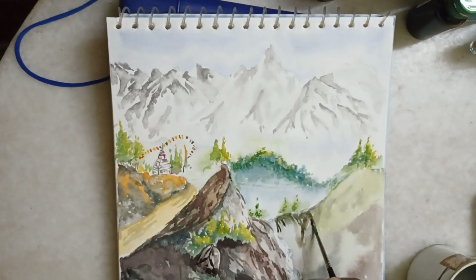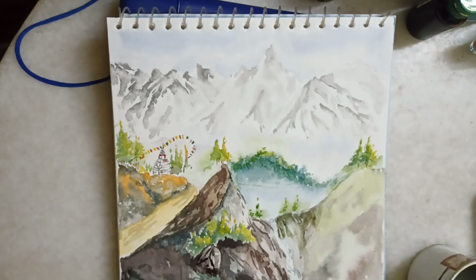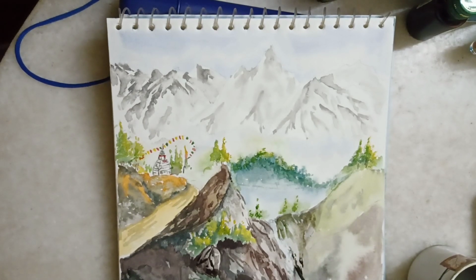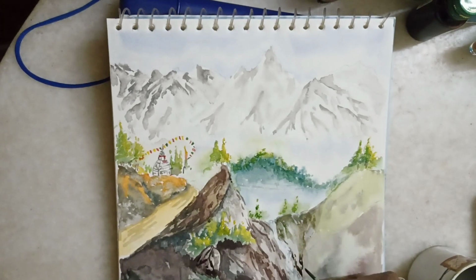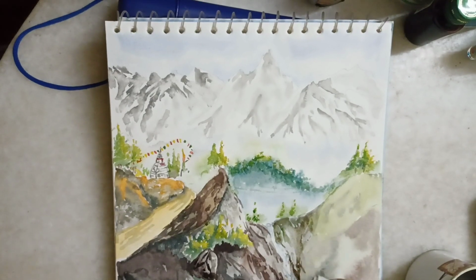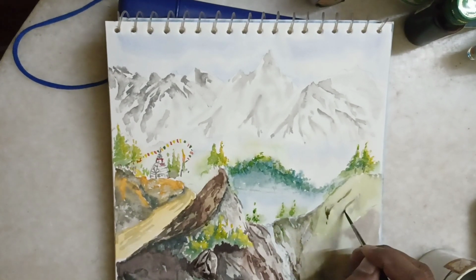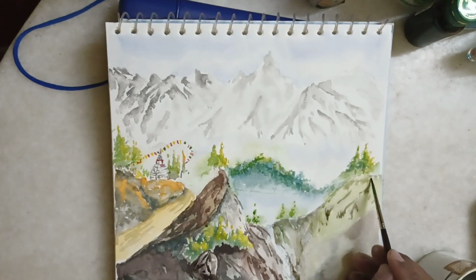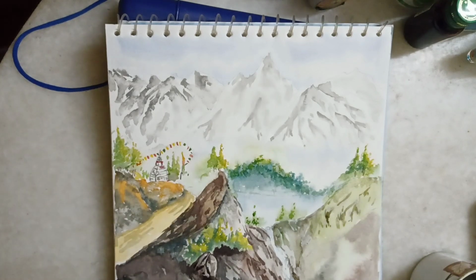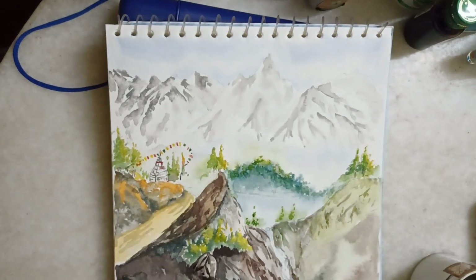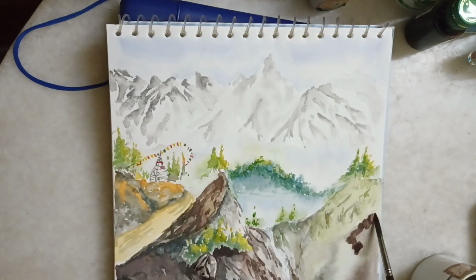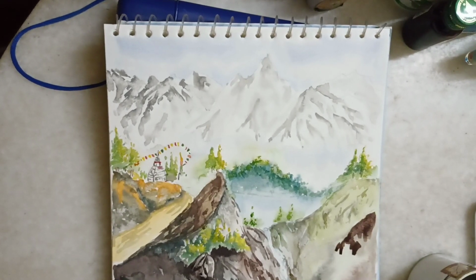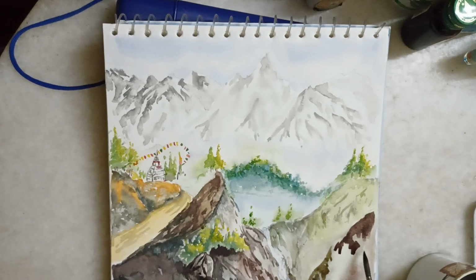See, I am now giving the shadow in the grassy patch area and darkening the edges of the river. I am using a little bit greenish color over here along with burnt sienna. And now the stony area.